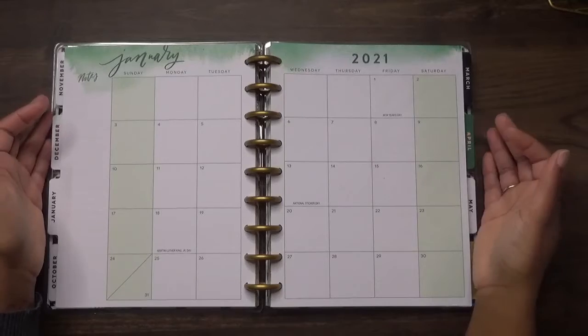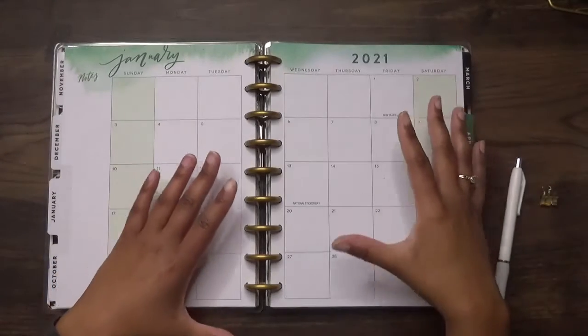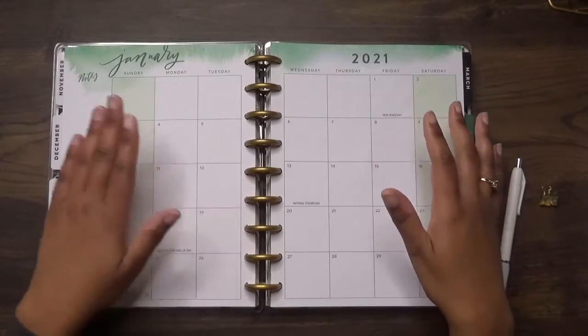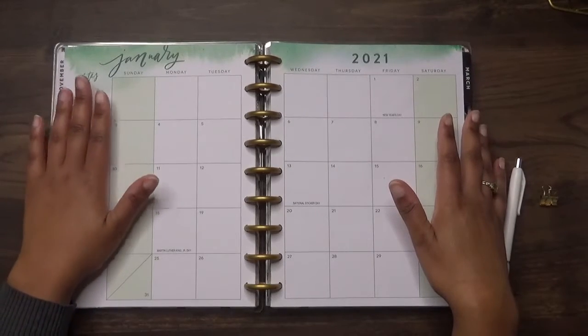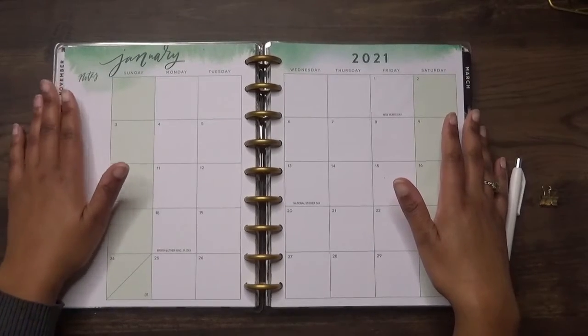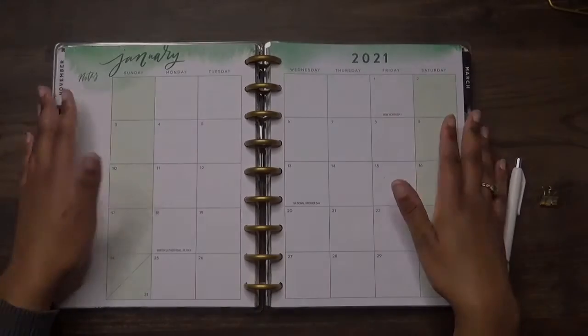I'm also going to lay out when my bills are due for the month, and put some summary blocks here on the side panel as well for some goals that I have for the month.